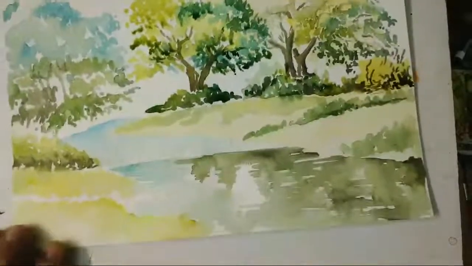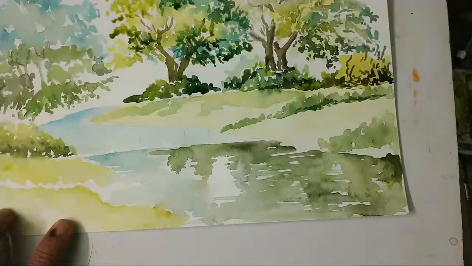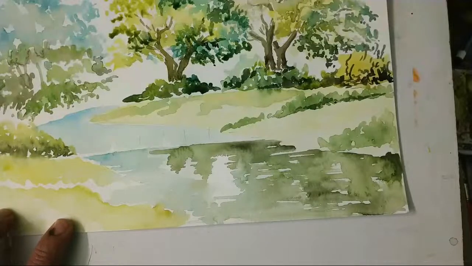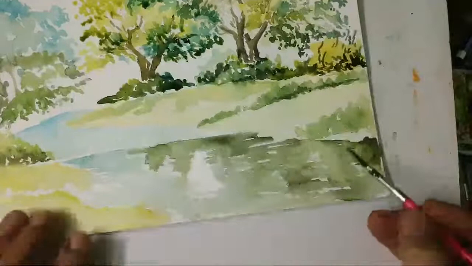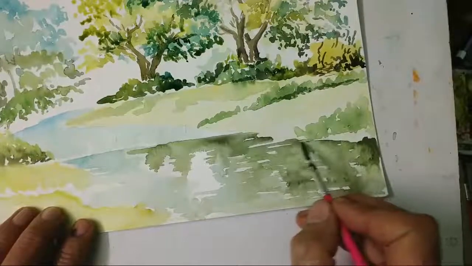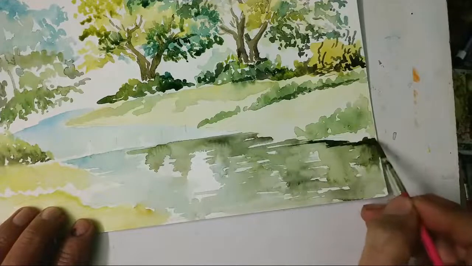I'll move on to the lower part, which is the water. And since it has been done earlier, it has dried. Now giving the detail to it. So the edge of this land area will be dark.